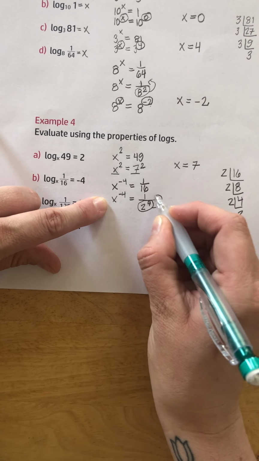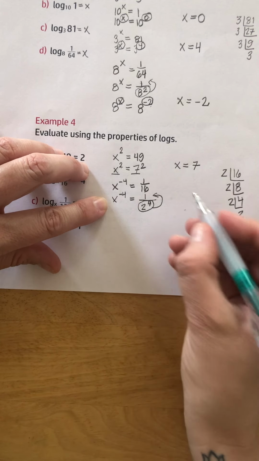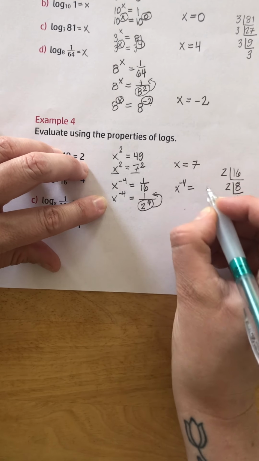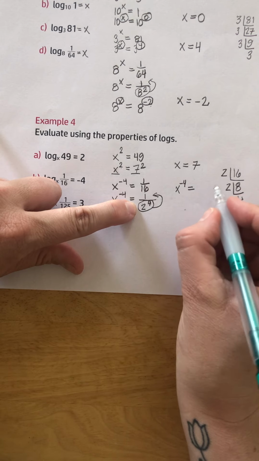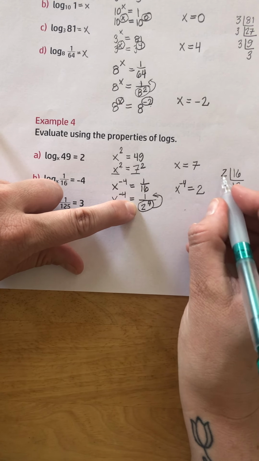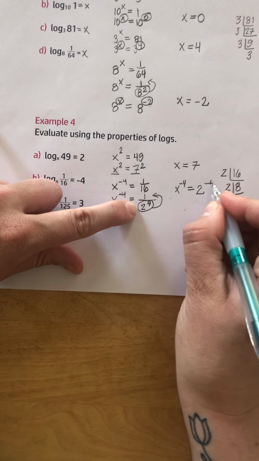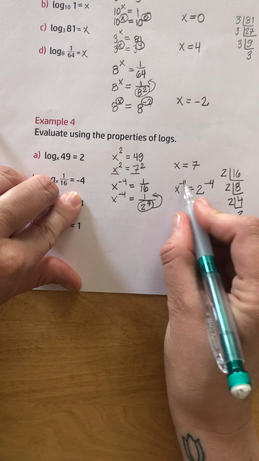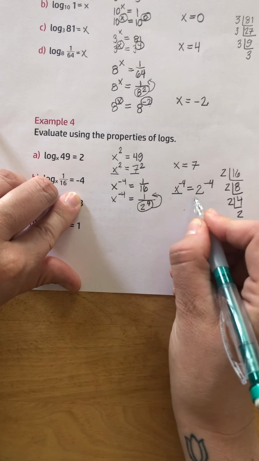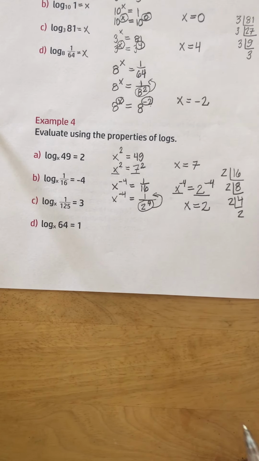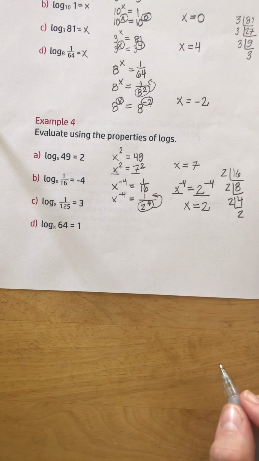Well, just like we saw in the last problem, I'm going to move that up. So I'm going to have x to the -4 equals, I'm going to move this up to the numerator, so 2 is going to go in the top, but that +4 exponent now turns into a -4. And now we're back to the rule. If the exponents are the same, then the bases are the same. And my answer is x equals 2.